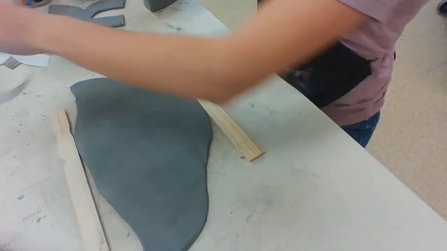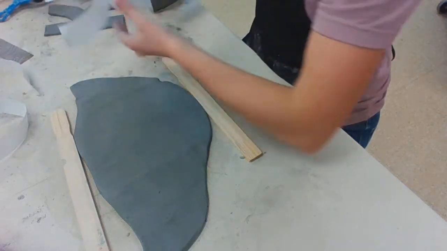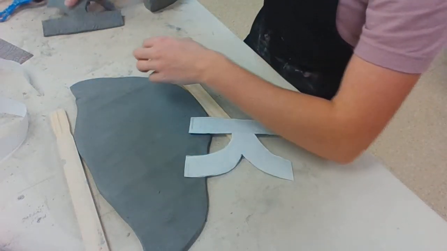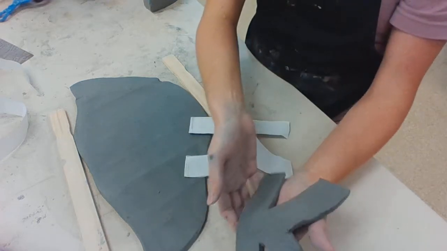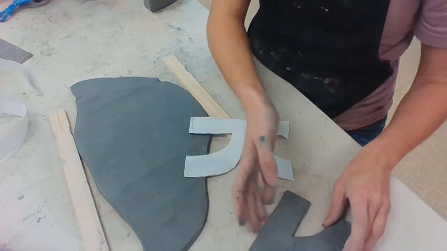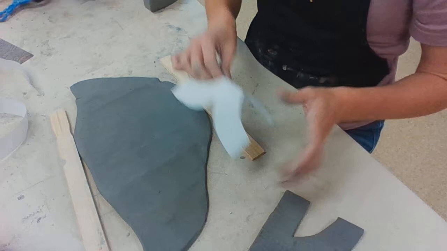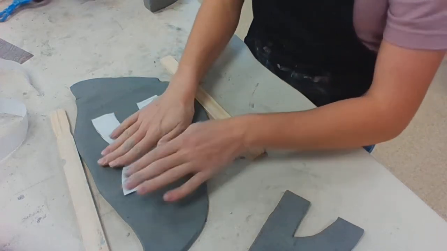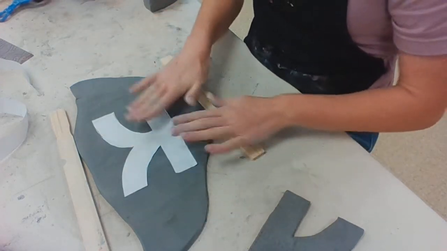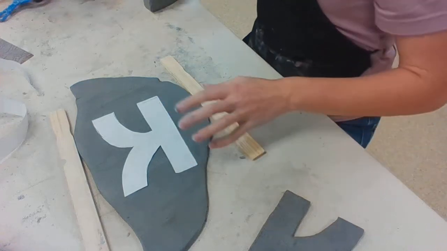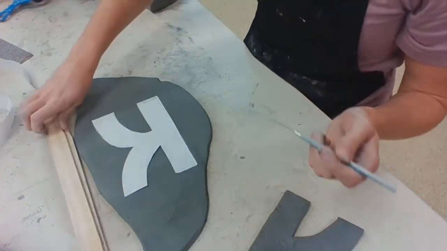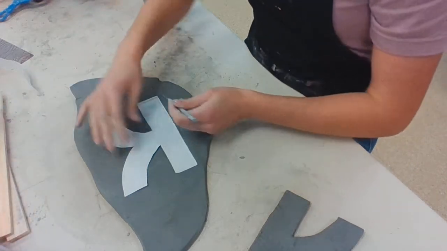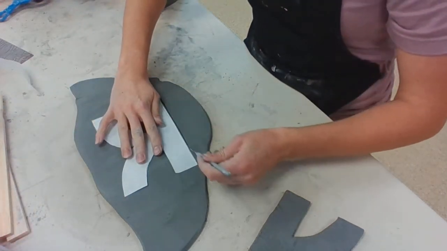All right, so I've already cut out the forward part of my K out of a slab, and you can see here I've added some really cool textures to it, but now I need to do the other one. So I've rolled out this slab, and I'm going to get this K on here, and take my needle tool, and I need to get these out of the way now, and I'm going to just cut around it.